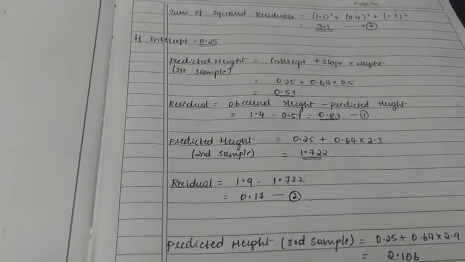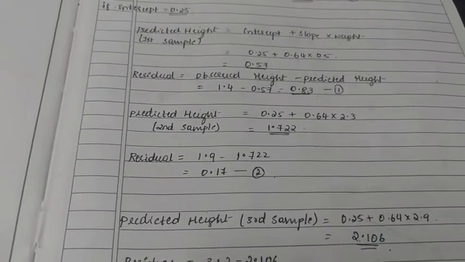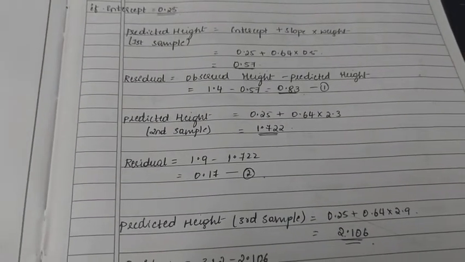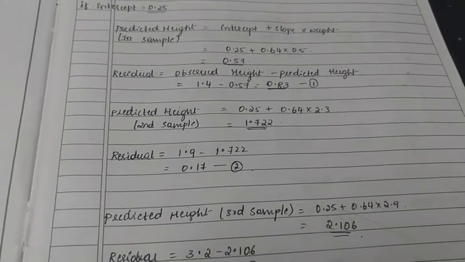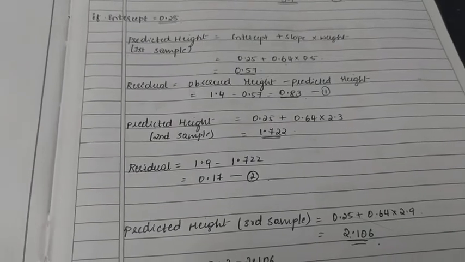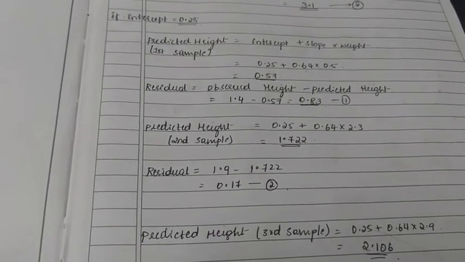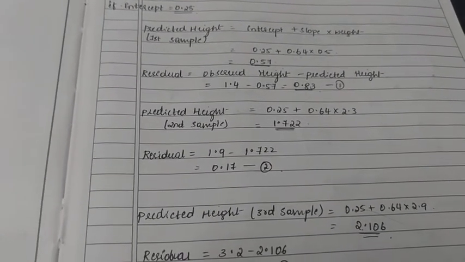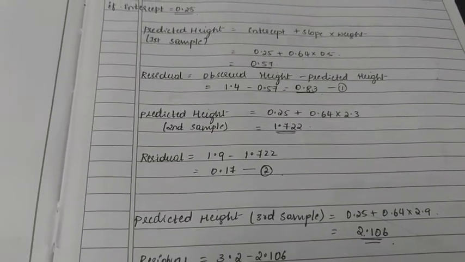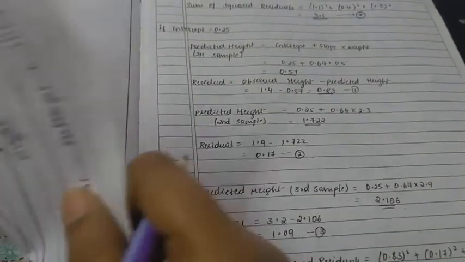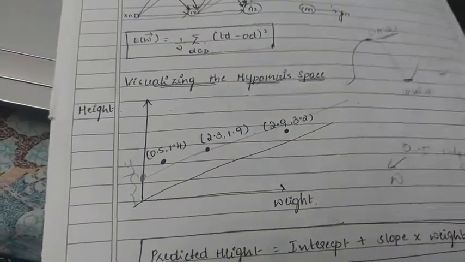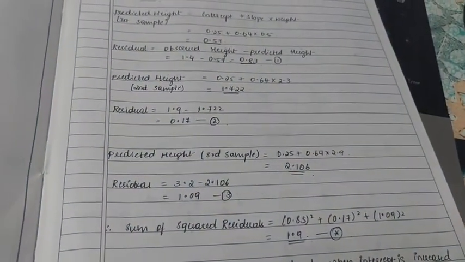Now, if I choose an intercept value to be 0.25 and continue the calculation in the same manner, for the first sample, we know that the predicted height formula is intercept plus slope into weight. So the intercept I have chosen here is 0.25, since the linear line is cutting my y-axis at 0.25. So 0.25 plus 0.64 into weight. How did we get 0.5? It is from the diagram, that is weight comma height. So I have written here 0.5.